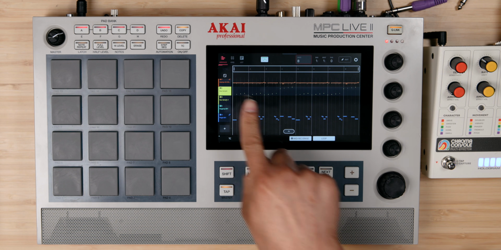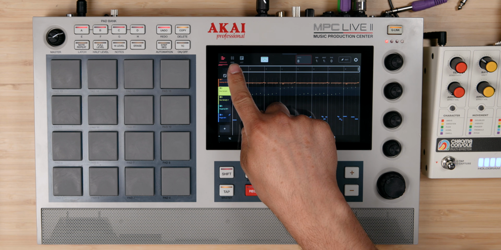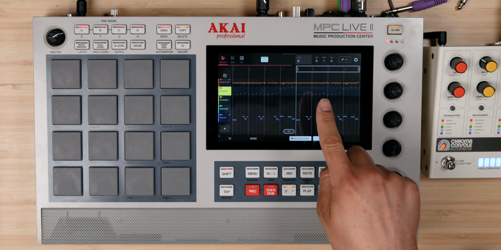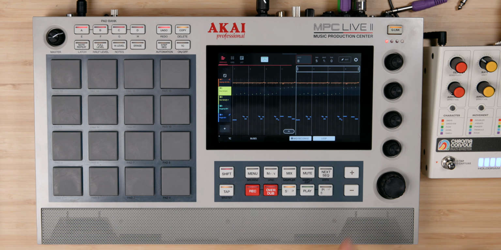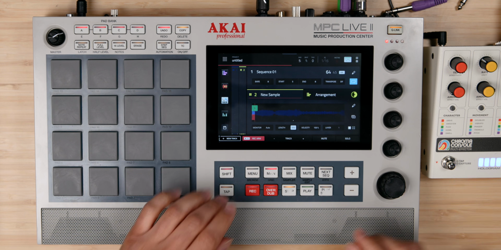So technically, instead of working with 2 separate sequences, because I don't want to be jumping back and forth, I'd rather stay within the same sequence so I don't have to repeat the entire 8 bars. I could just use this selector up here, grab my finger, and just select bars 5 through 8. I just want to work on those bars, and that's where I want to bring in the vocals.